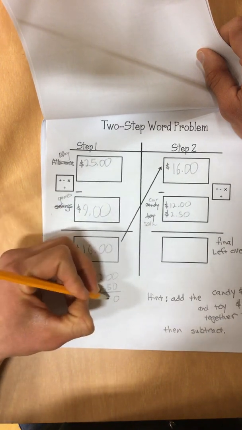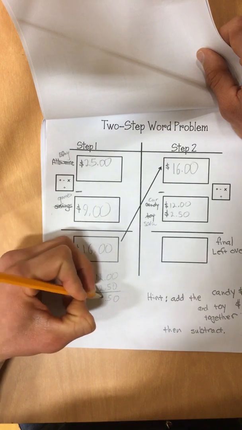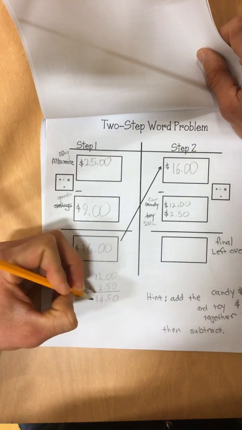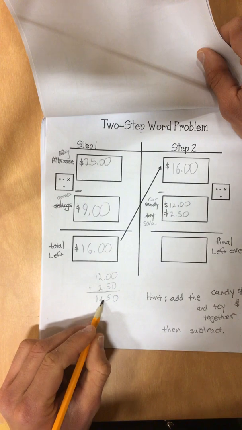0 plus 0, 0. 0 plus 5, 5. 2 plus 2, 4. 1 plus 0, 1. So 14.50 is what we have here.